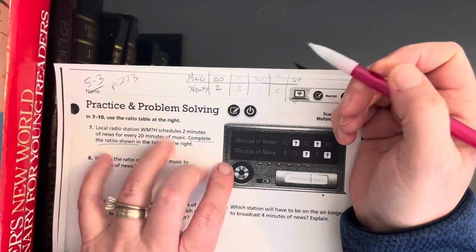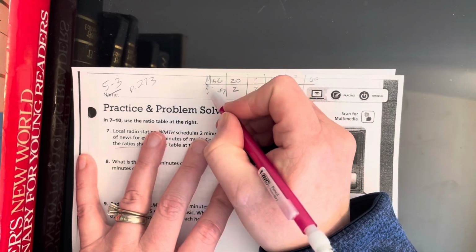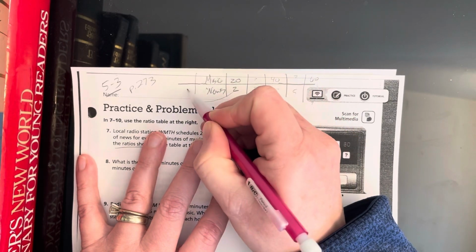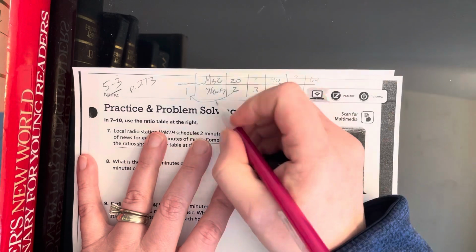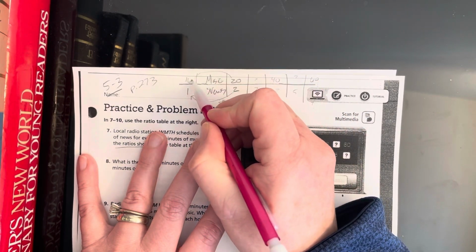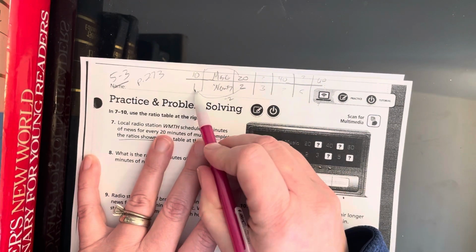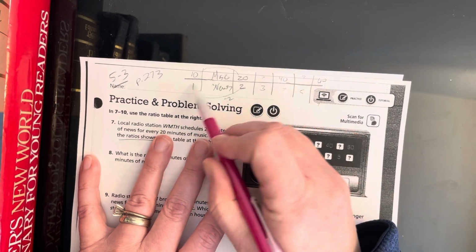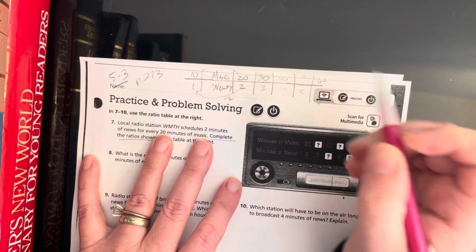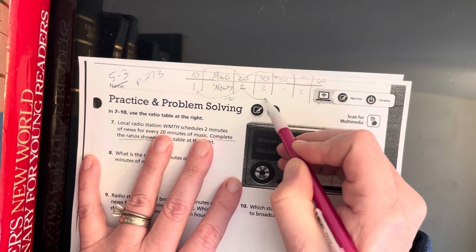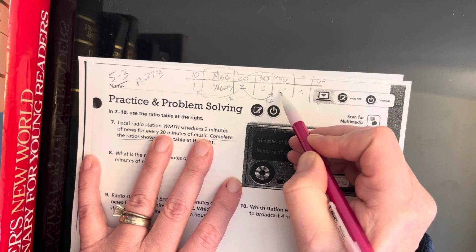So 2 to 20. I'm actually going to extend and go in this direction. I'm going to divide and get out of 1 minute of news. So I'm dividing by 2 and dividing by 2, which gives me 10. So because I have this 1 here, it becomes super easy for me to figure out what the rest are. So 1 times 3 is 3, 10 times 3 is 30. 20 times 2 is 40, 2 times 2 is 4.